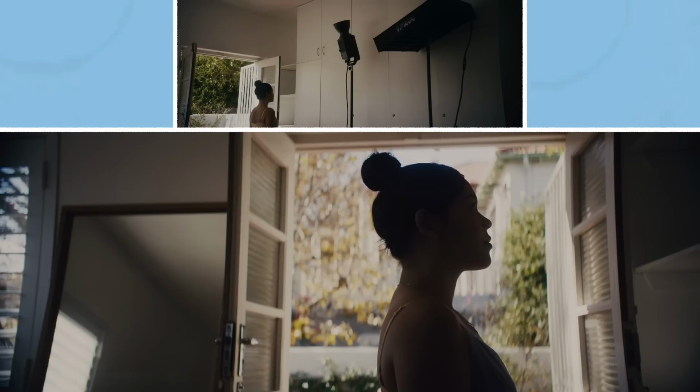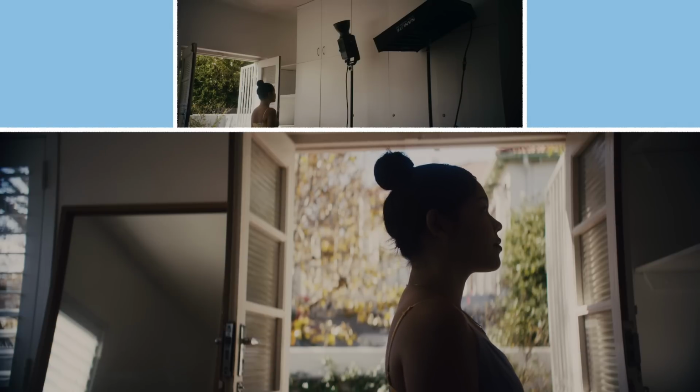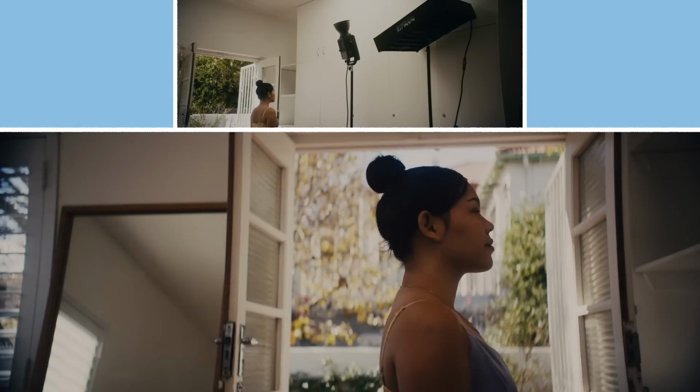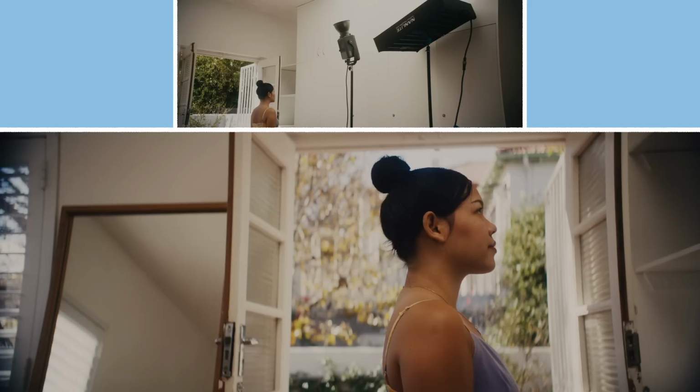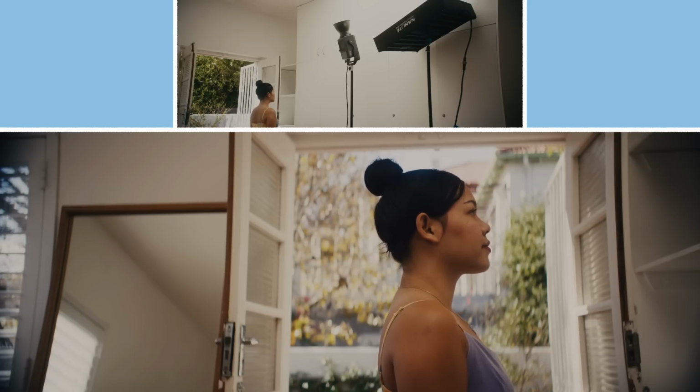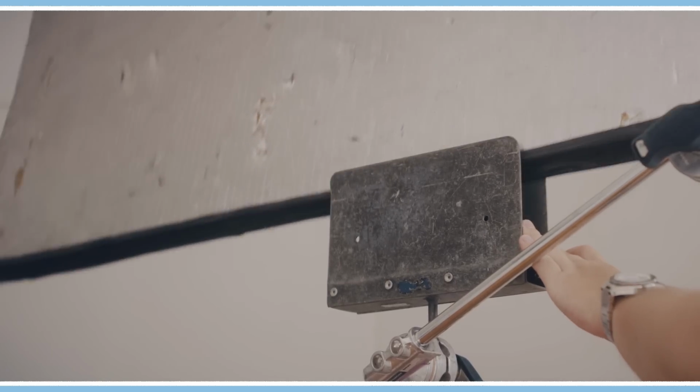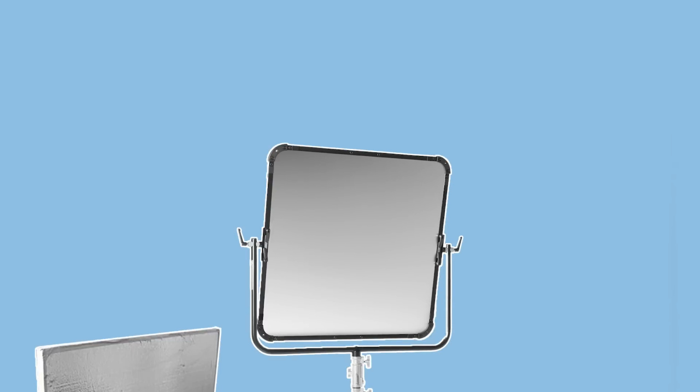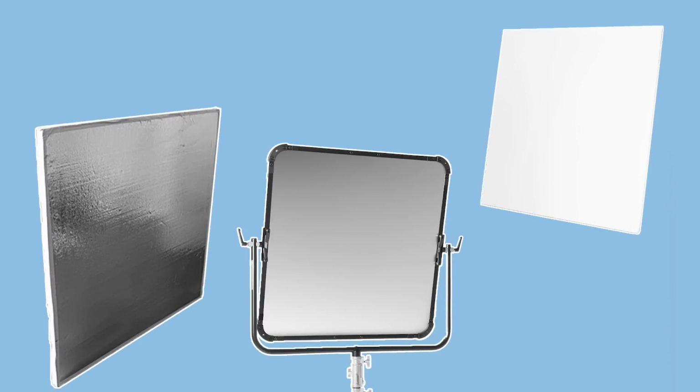Without overhead ambience, the shadows will be deeper and more crushed. With the artificial ambience, there will be more detail in the shadows and the subject will have more of a fill light. If you want to change the direction that the light bounces in, you can do so by rigging a reflective surface. This could be a reflector plate, a polyboard, or even a piece of white card.